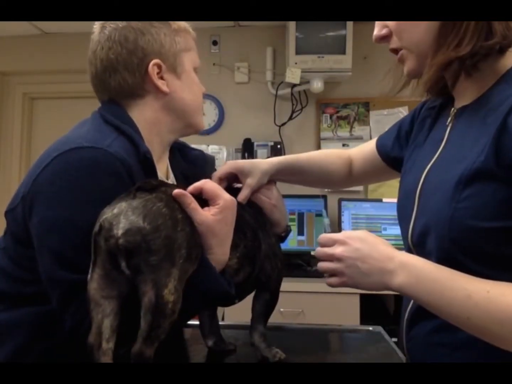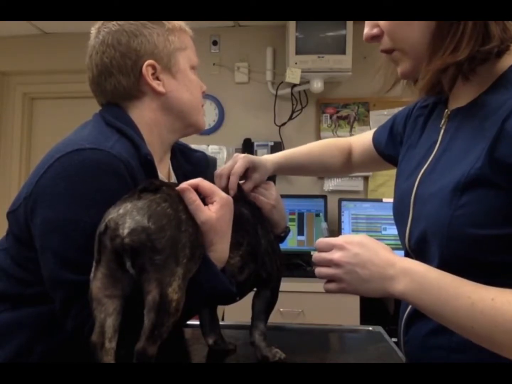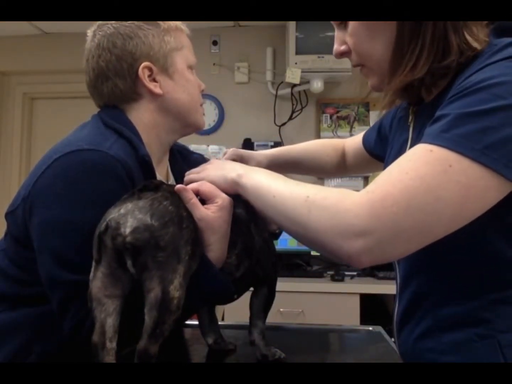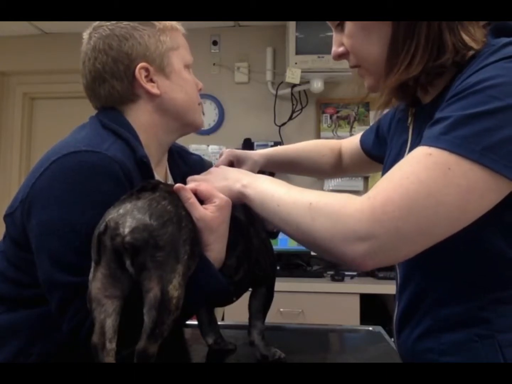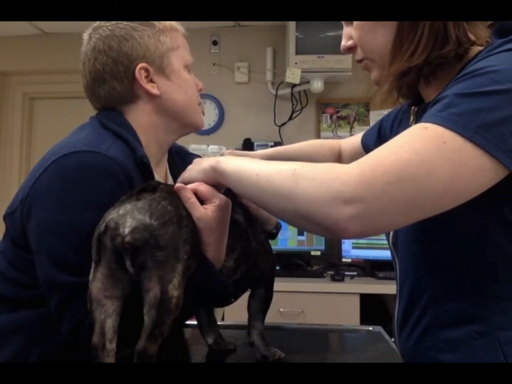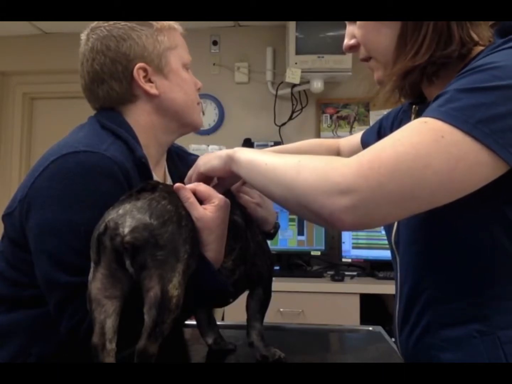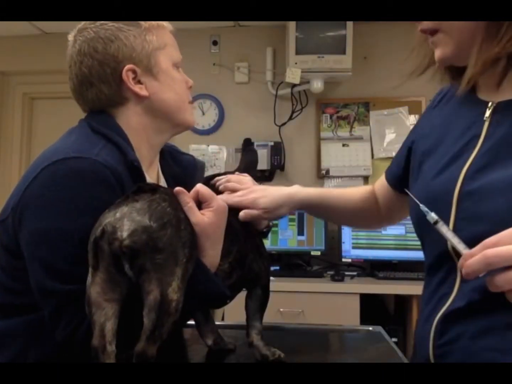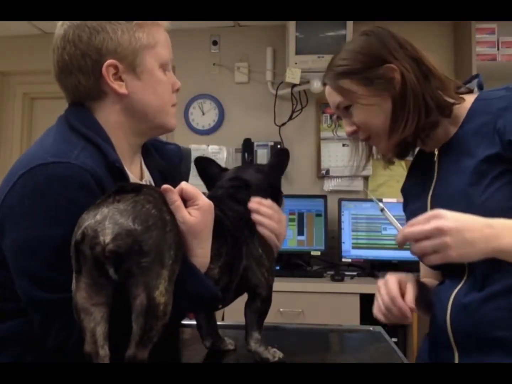Give a sub-Q injection. I'm going to pinch her skin in between 2 fingers. Make sure I tent it. I can visualize the skin. And then I'm going to insert the needle at a right angle to the skin. I'm going to pull the plunger back, make sure I don't get any blood. Then I'm going to depress the plunger. Oh, good girl. And then pull the needle out at the same angle. And you were a very brave dog.